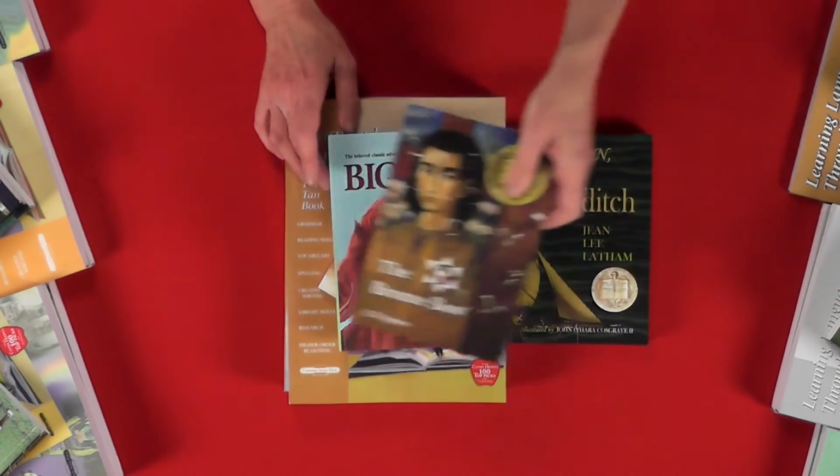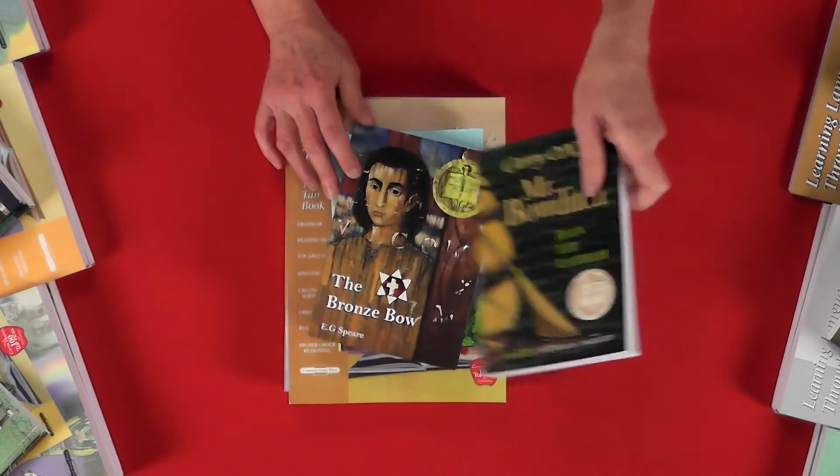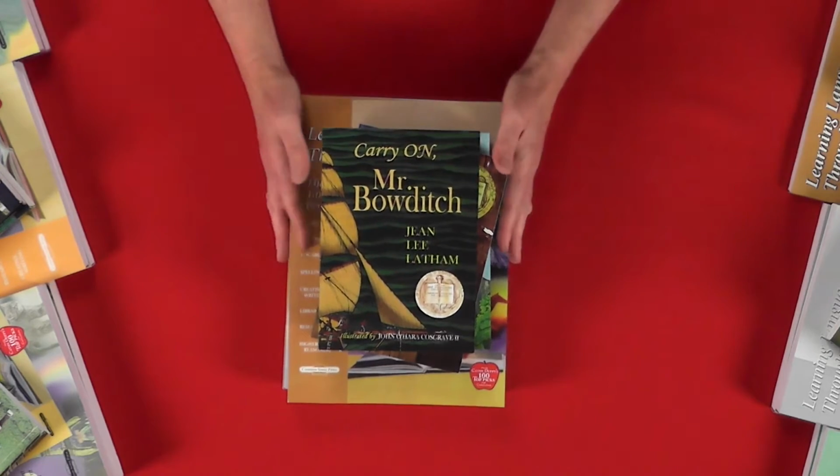These are beautiful, wonderful stories. And it's supposed to be an experience of pleasure and delight so that you and your children learn to love literature, love reading, love studying languages, and just love learning.